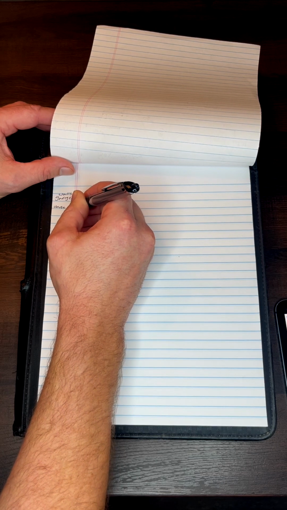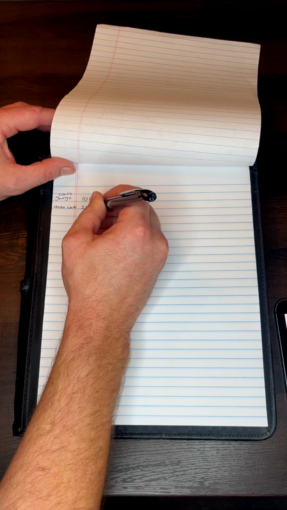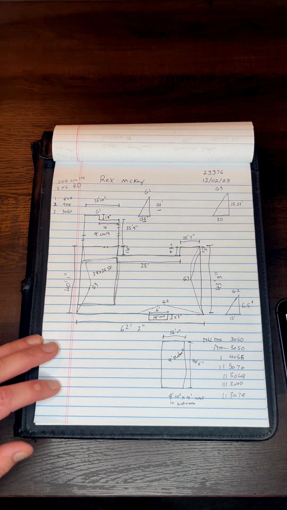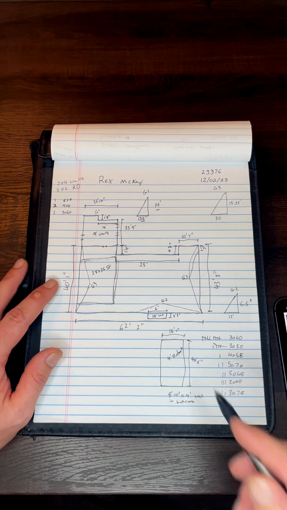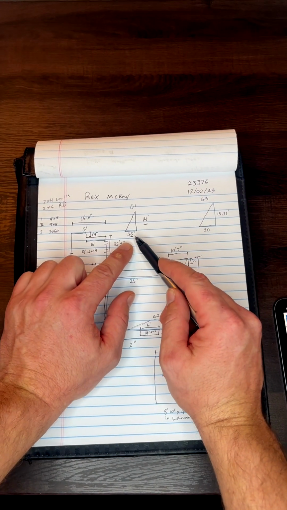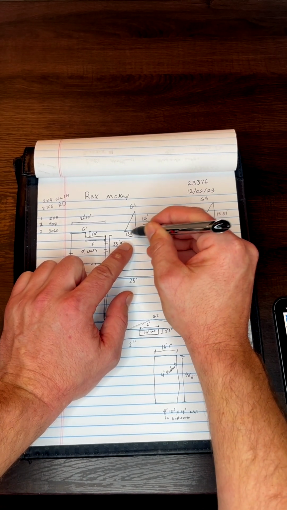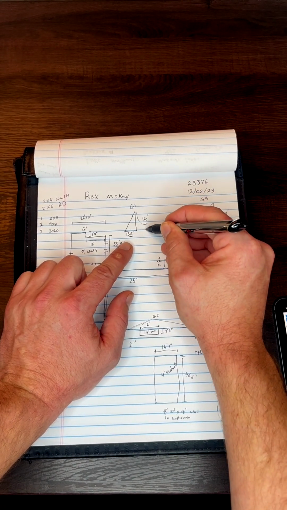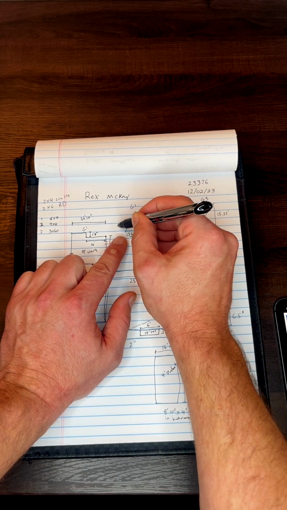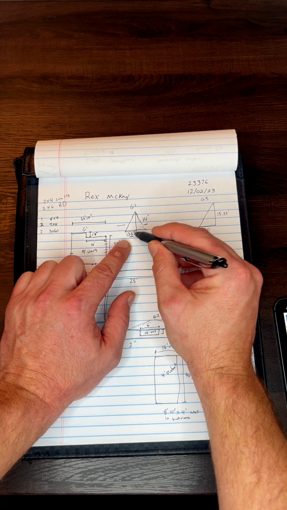House walls, 213.75. Okay. Next, we've got G1. Let's solve for this. So we need to find the area of the gable, and we also need to find C. So to find the area is pretty easy.